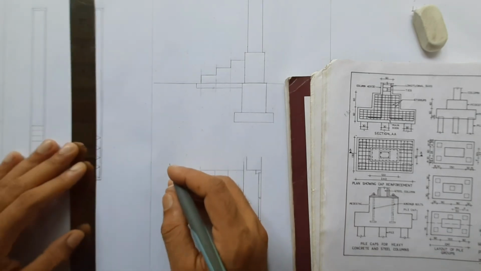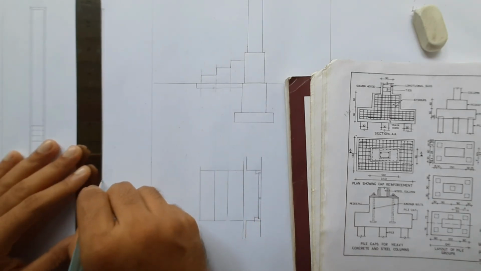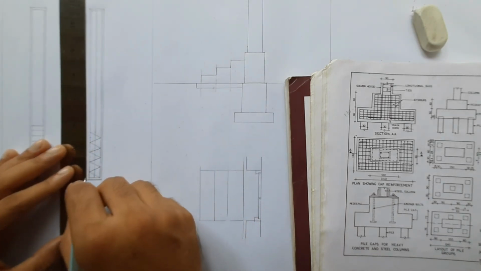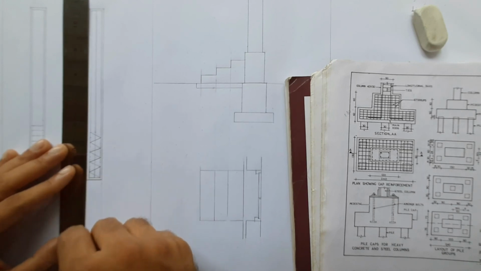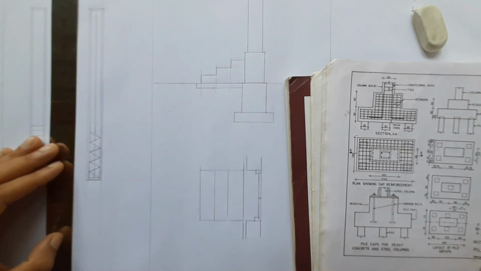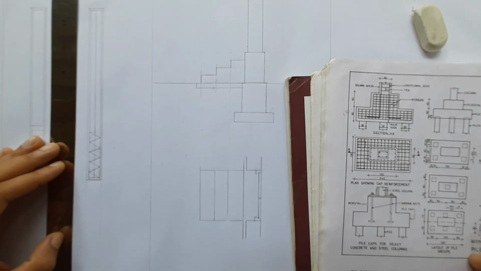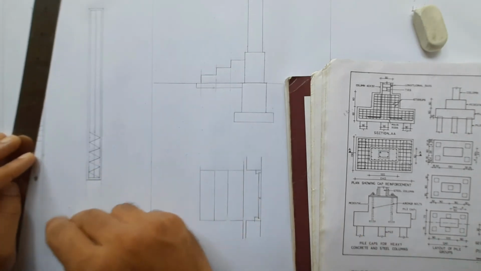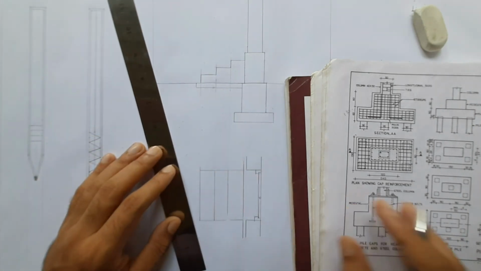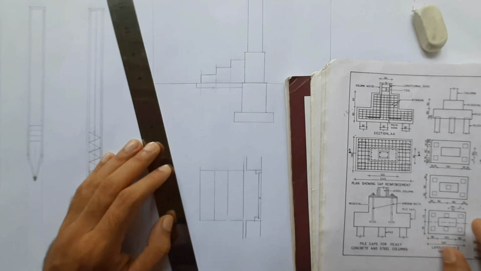After that, here also you should extend it downwards, draw a circle and draw the inner circle. It is the helical reinforcement that you have provided. Then vertical reinforcements you should provide as dots. So in this way you can finish the plan view also. And after that you should go for the well foundation.